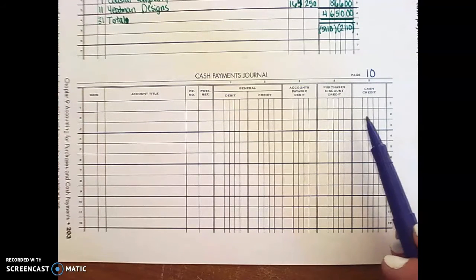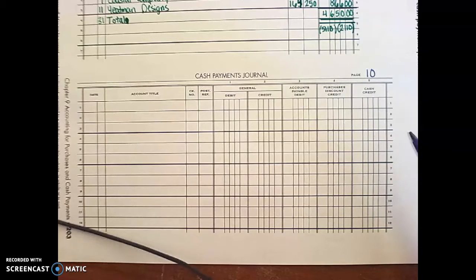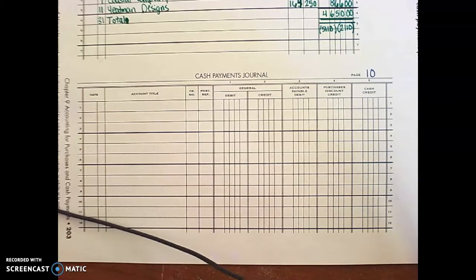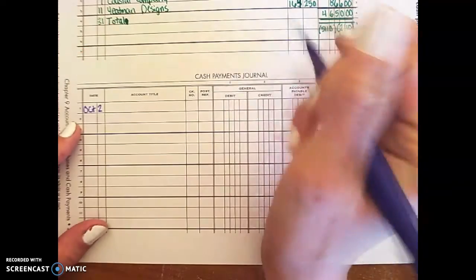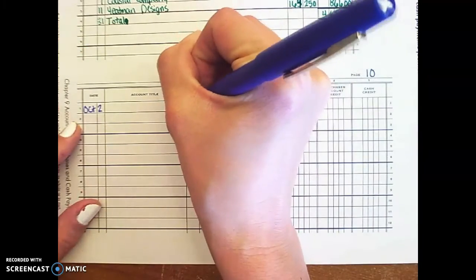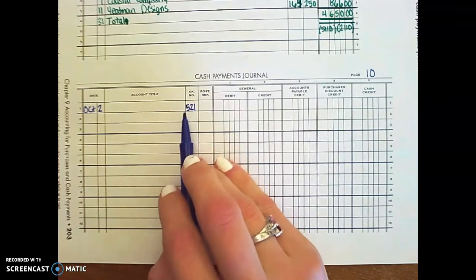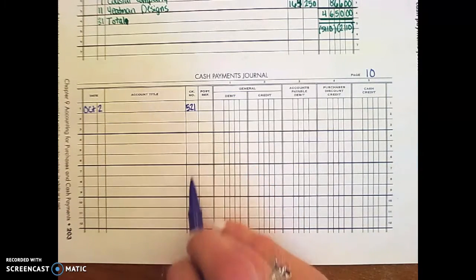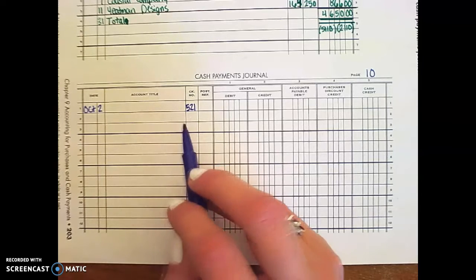So first one on October 2nd, we wrote a check to Built-in Communications for telephone bill, $124, that's C521. So I'm first going to put in the date, which will be October 2nd. And then this is check number 521. We will not put in the C for a check because this already says check number, so we know every number written in here is going to be a check number. So there's no need to write the C.